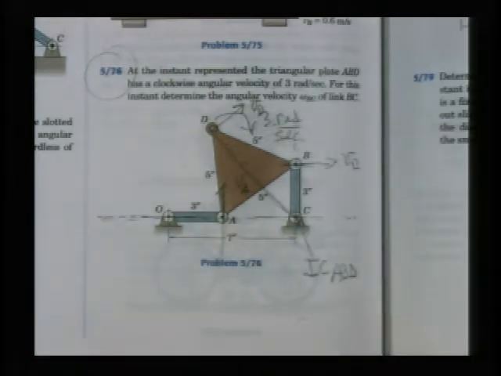There were 3 short problems assigned in the next section, which addresses the instantaneous center. Let me look in my book to see if there's anything there I should show you before we look at acceleration. I think that's probably adequate on that.